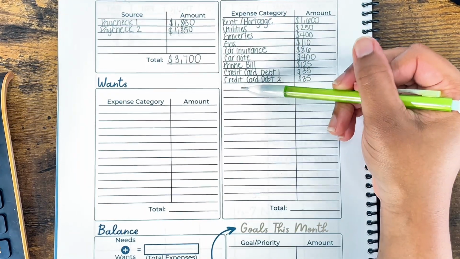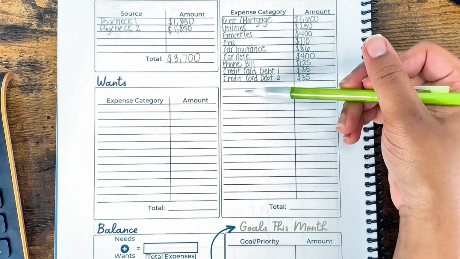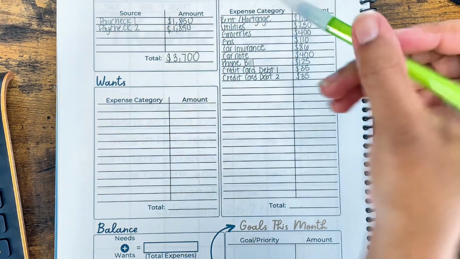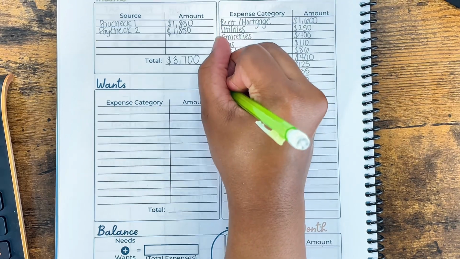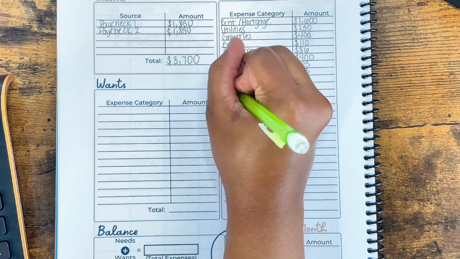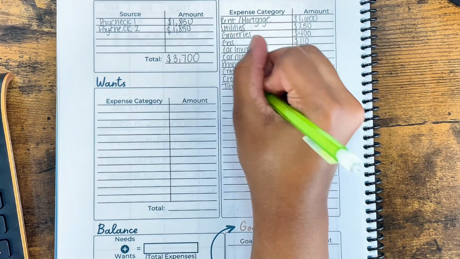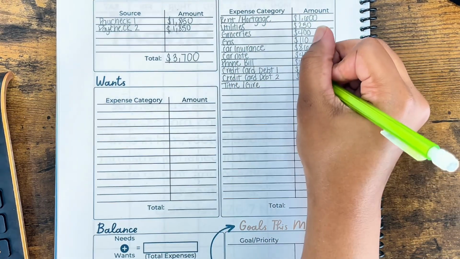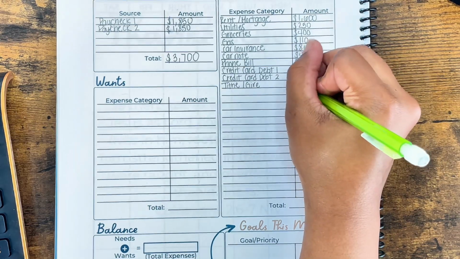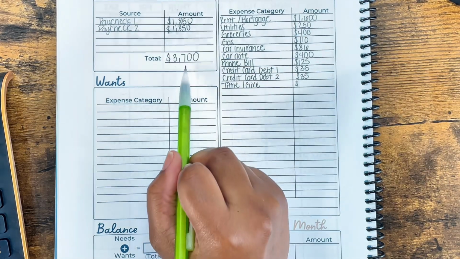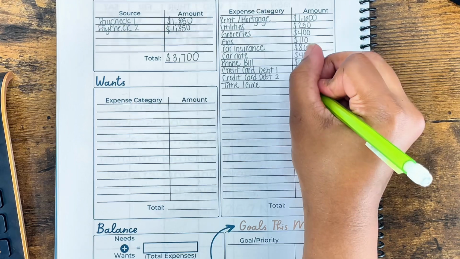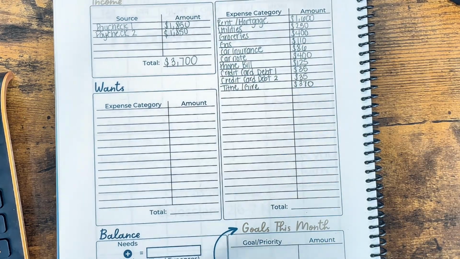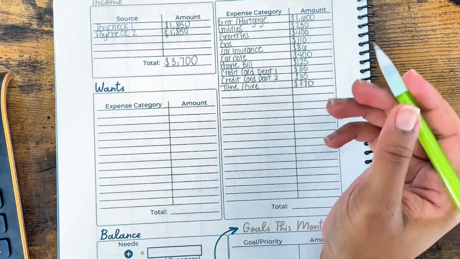You can also add on here any other loans you have, any afterpay payments, any buy now, pay later payments. You can add that on here as well. And then what I like to do is also add tithing as a need. So I'm going to put tithe or give, and that's going to be 10% of the income, which is $370.